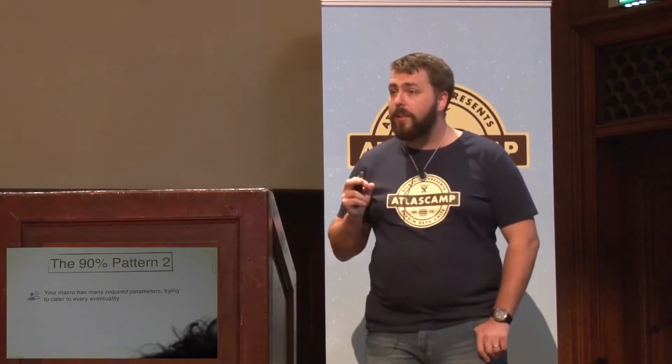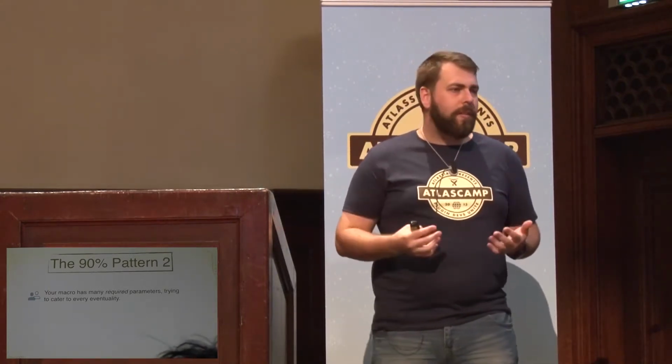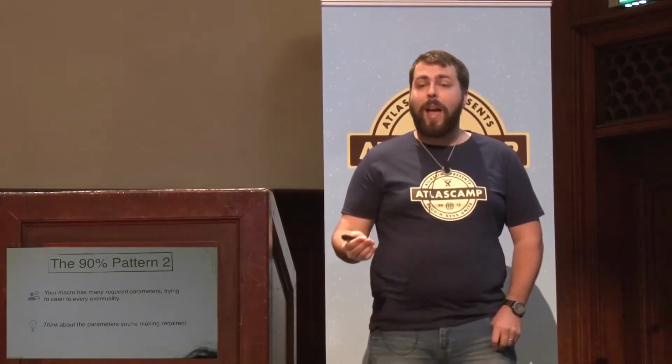Now, the second one, thinking about the 90% use case, is how many parameters can you have required? Like what do you need for required parameters? And really the solution here is to think about the parameters. Are they actually required? I'd like to use an example: you have a macro, and maybe the macro interacts with HipChat. You have a requirement of an API key for that interaction.